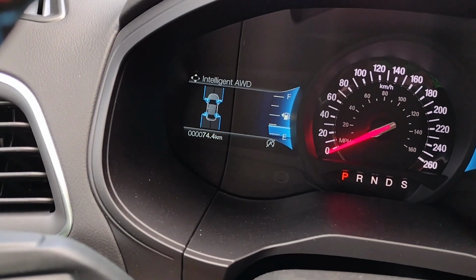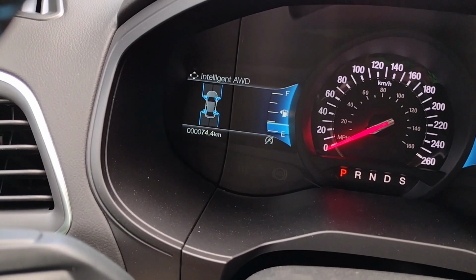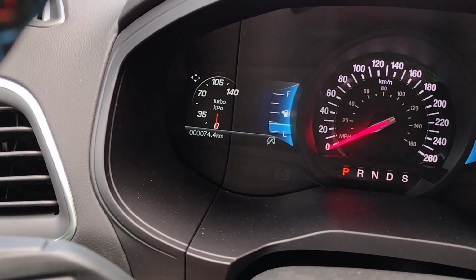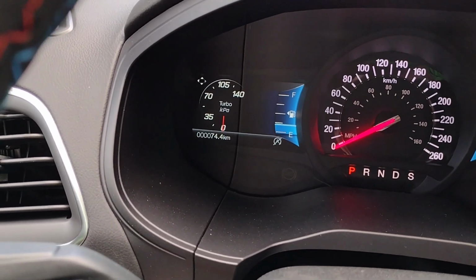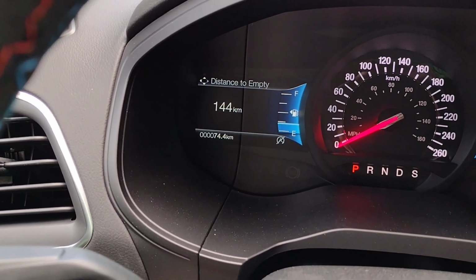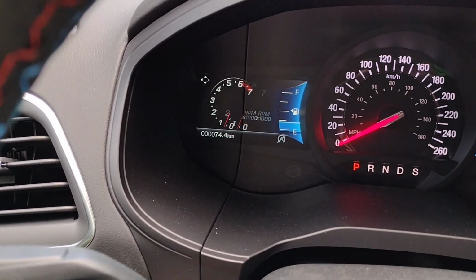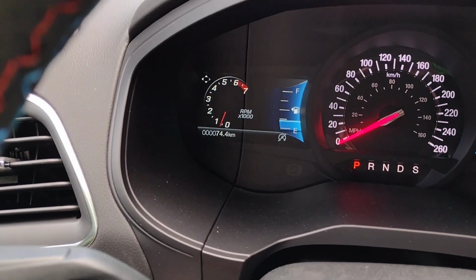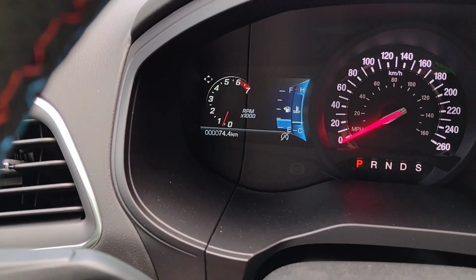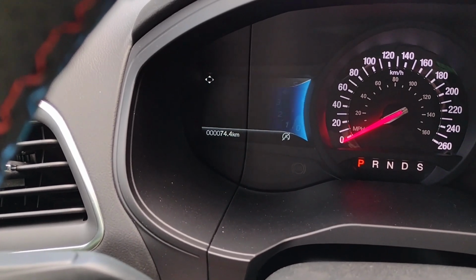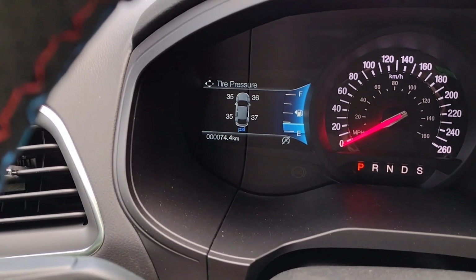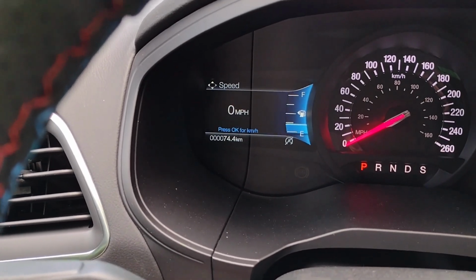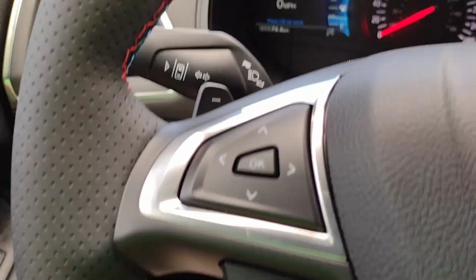Now you can go down and cycle through your different display choices. So intelligent all-wheel drive shows you where the power is going. You can watch your turbocharger. You can check your distance to empty. You can add in a tachometer and the engine temperature, your tire pressure, and back to your speedometer.